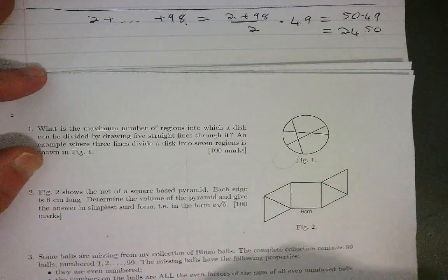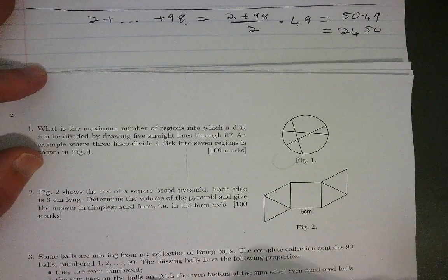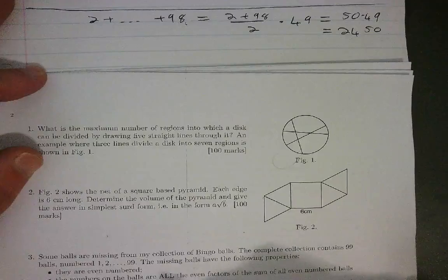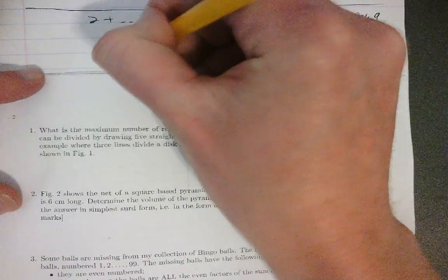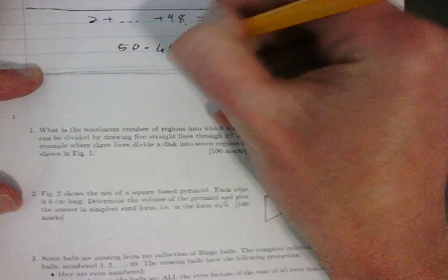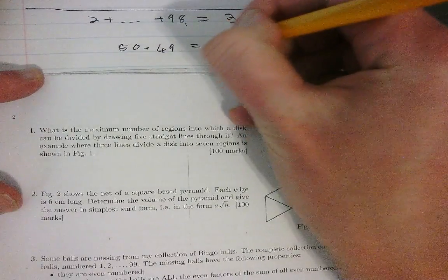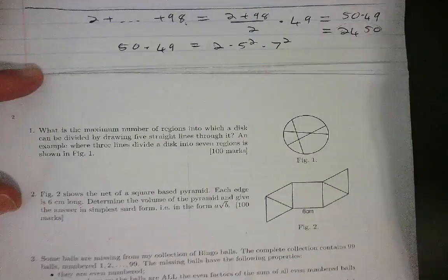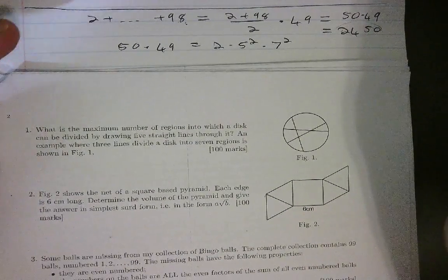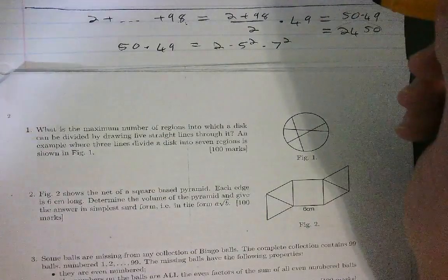Then we have that the balls that are missing are all the factors of this. So let's factorize it. We already know it's 50 times 49. That is just 2 times 5 to the power of 2 times 7 to the power of 2. And it's even factors.